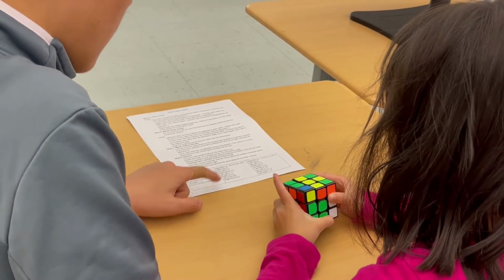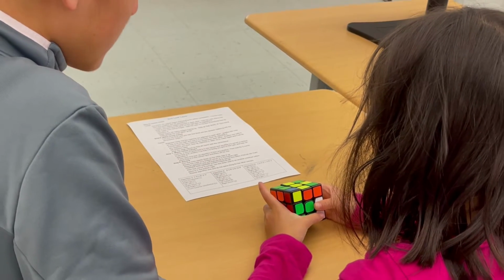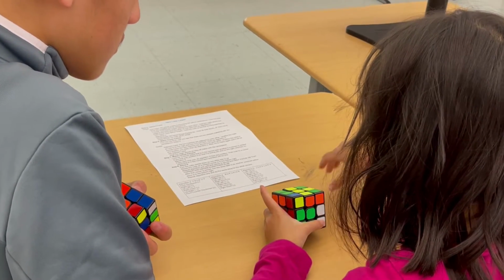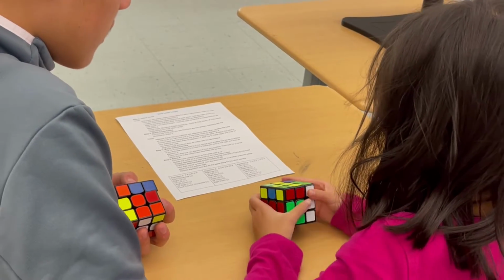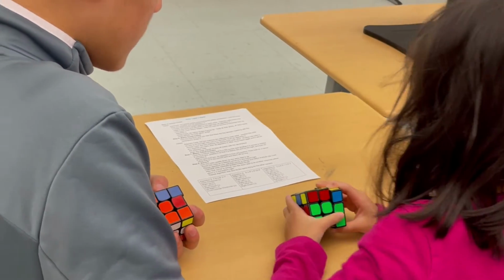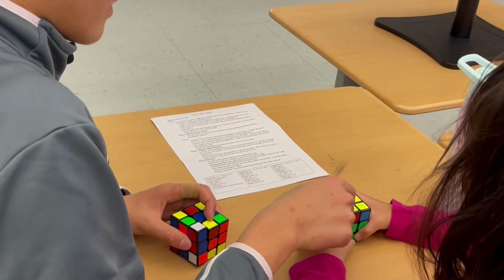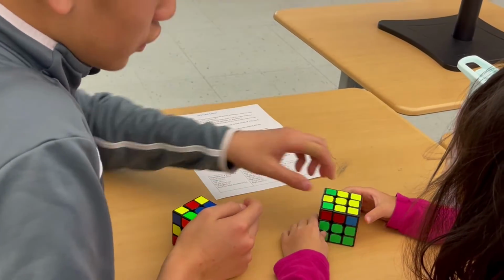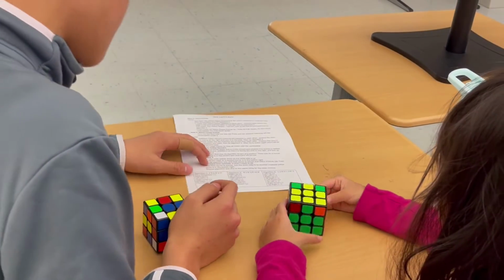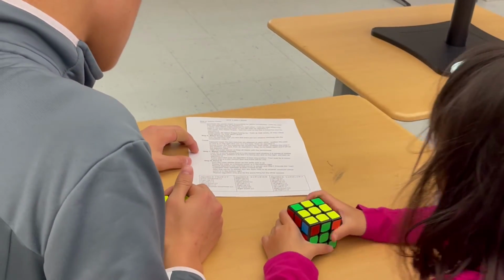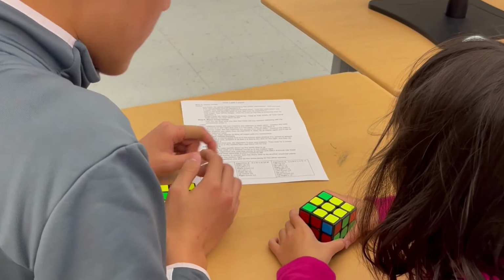Perfect. And up twice. So you want to turn it upside twice, two times. It doesn't matter which way. Perfect. Good job. And right down. And now you want to match all of these up. Good job. So your next step is to match all the yellow corners.